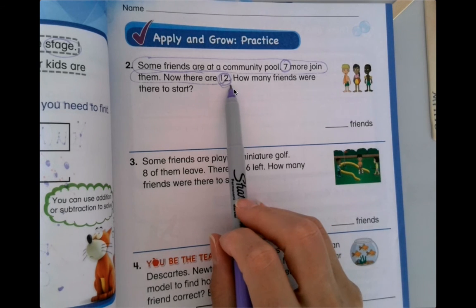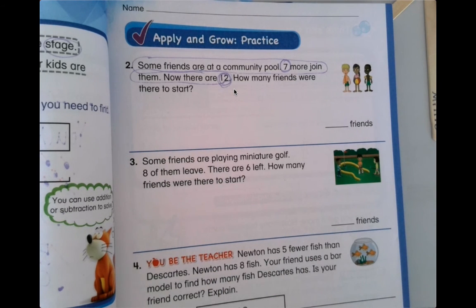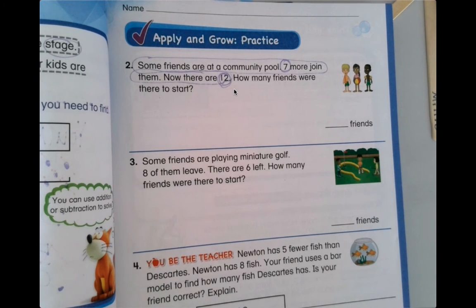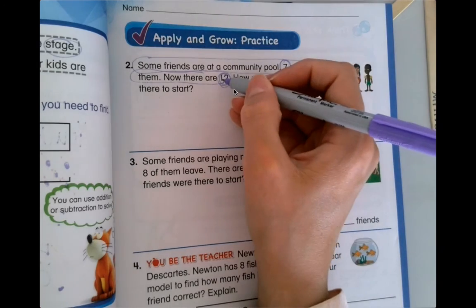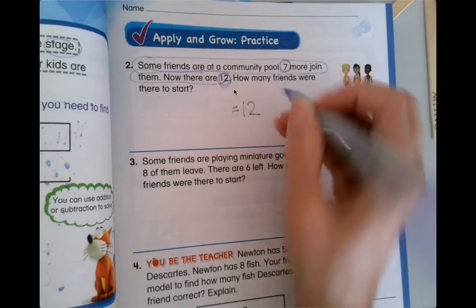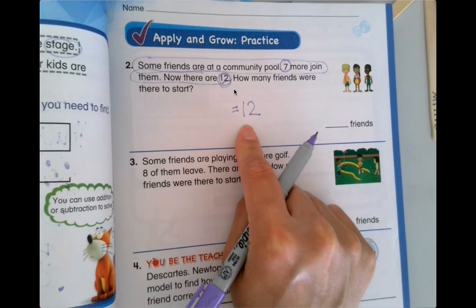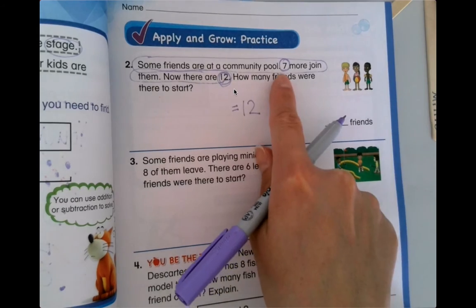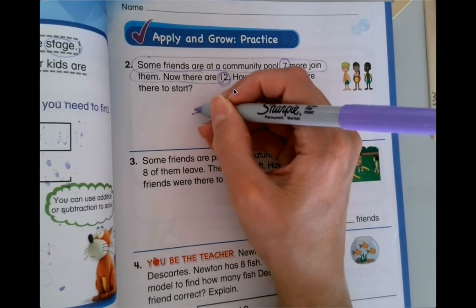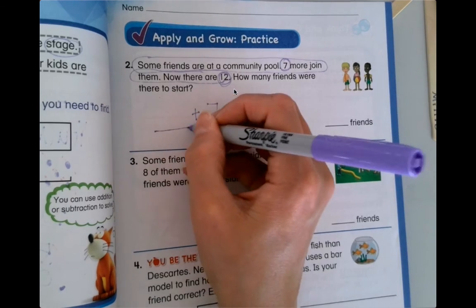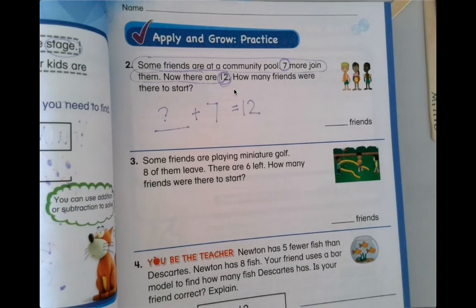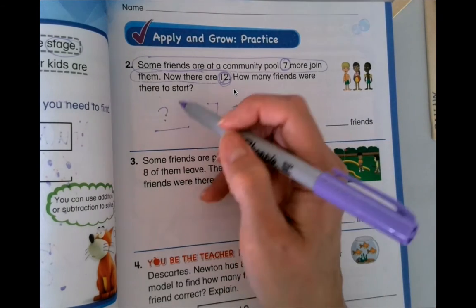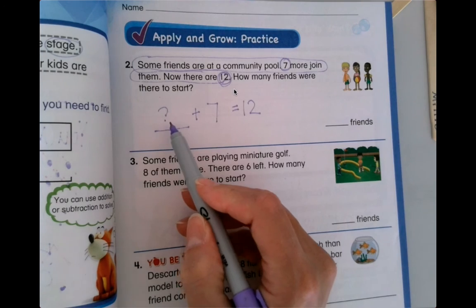So how many is going to be there? How many total are there? 12. So maybe we should say equals 12 first. Let's start with that. How many is going to be there? 12. So let's just start with the end. Now there are 12. Okay? You know that there's 7 more. So let's see. 7 more. And then you have your question right there. Right? So you have something, and there's more. There's going to be 12. So what is this question right there? What number would fit in there?